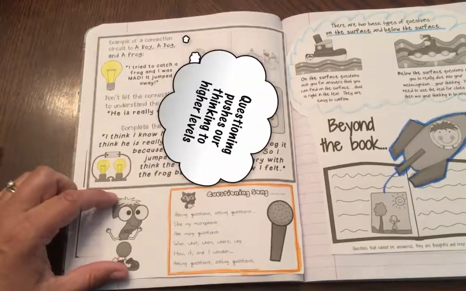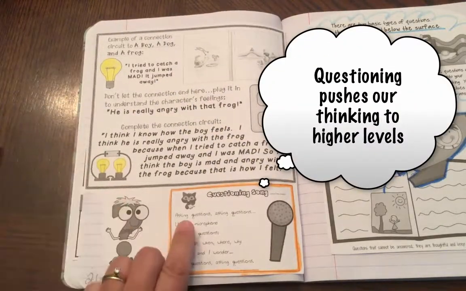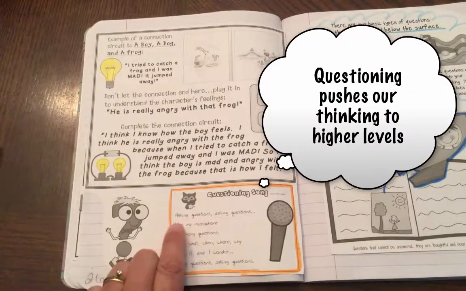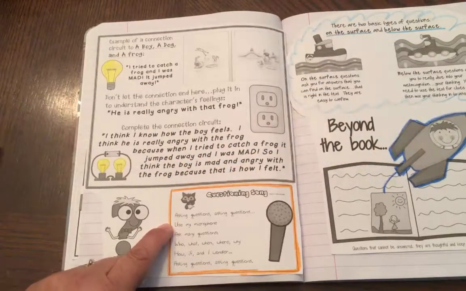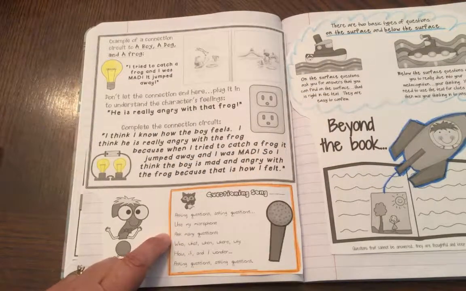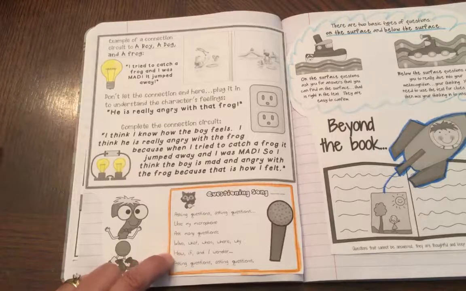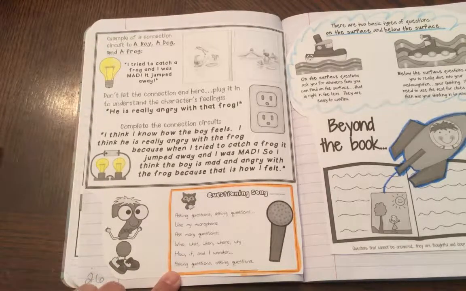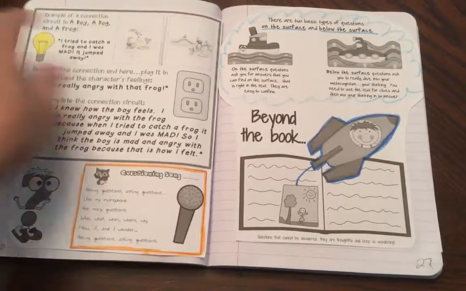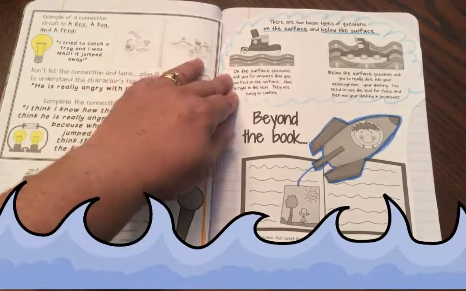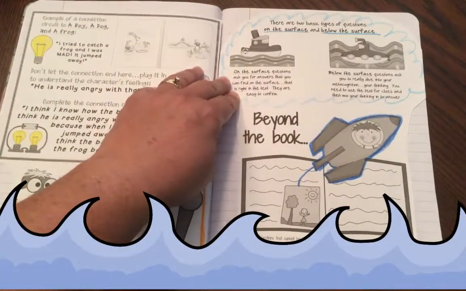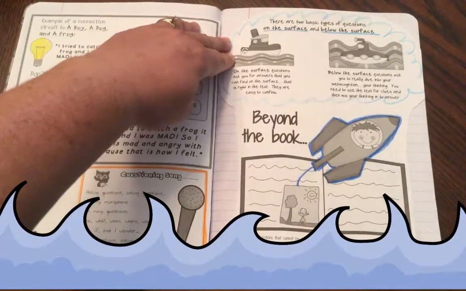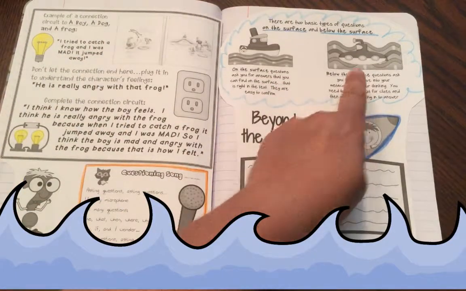Now the next strategy, of course, is questioning. Asking questions, use my microphone, ask many questions. Who, what, when, where, why, how, if, and I wonder. When we ask questions, there really are two basic types of questions when we talk about asking and answering questions on the text. We have ones we call on the surface, and then we have below the surface.